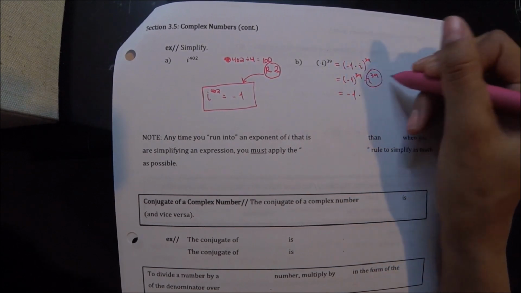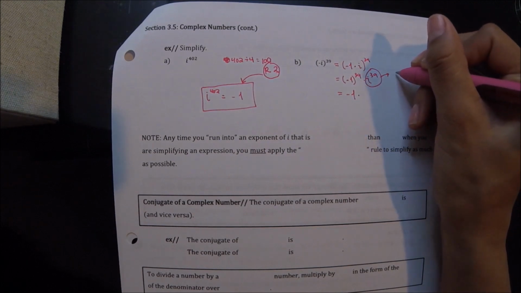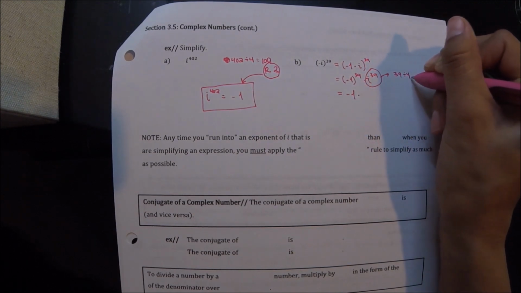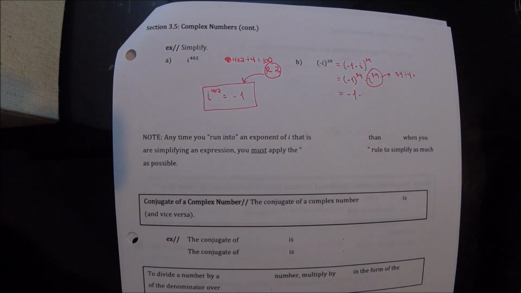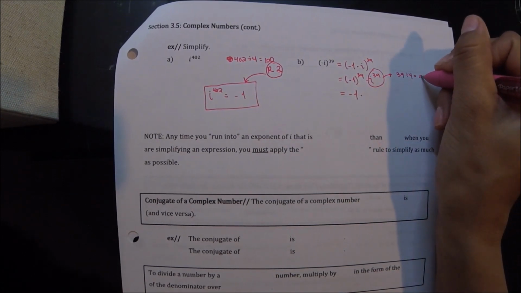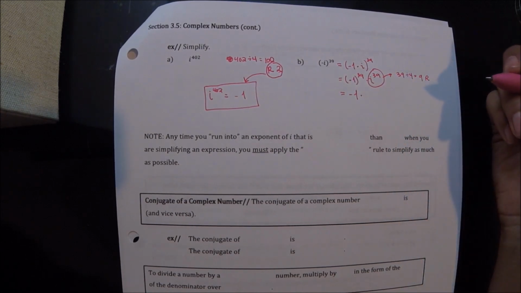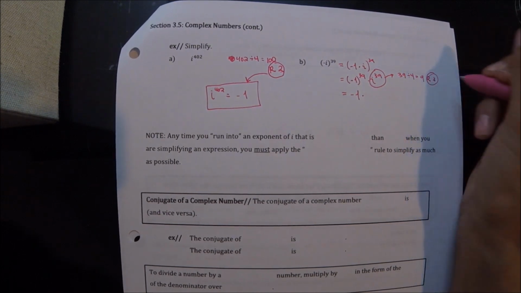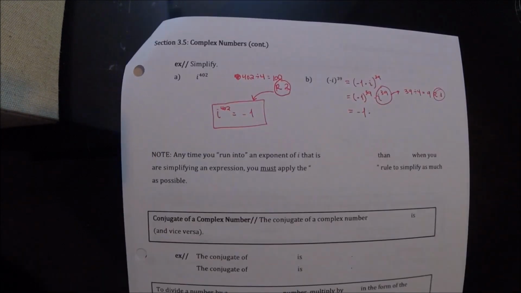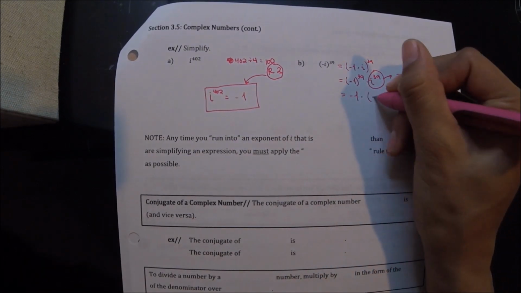And then for this part, we're going to do that divide by 4 trick again. So we're going to take 39 divided by 4. Don't care what the quotient is, but 4 fits into 39 9 times. But we care about the remainder. 9 times 4 is 36, so you have an extra 3. The remainder is 3. And if you look back, when the remainder is 3, it's going to reduce to -i.